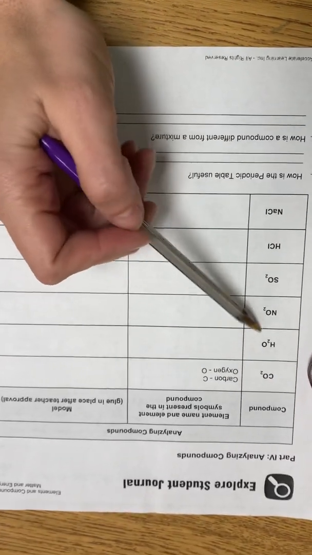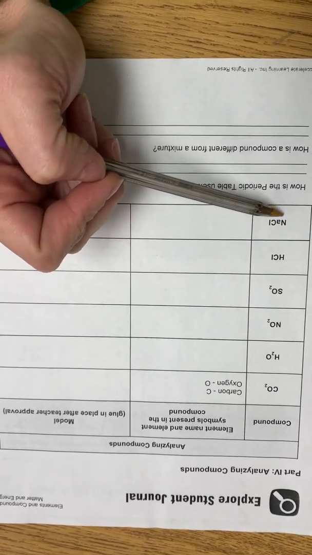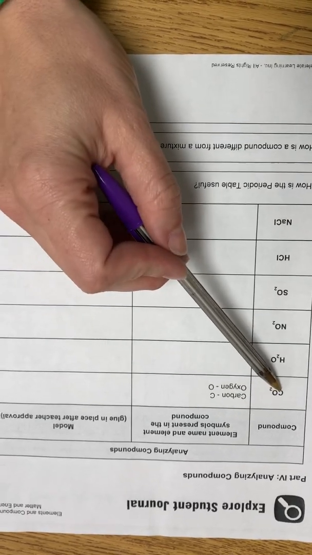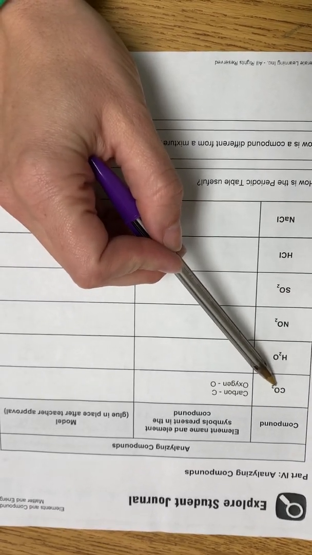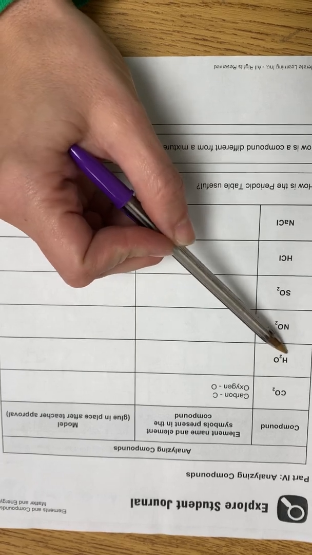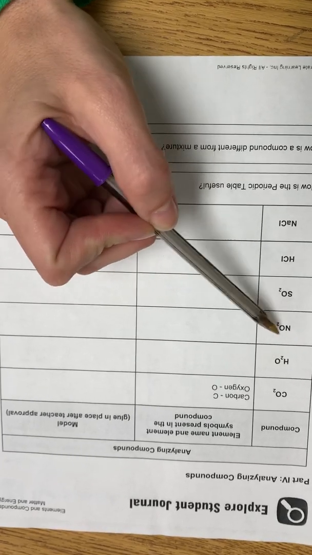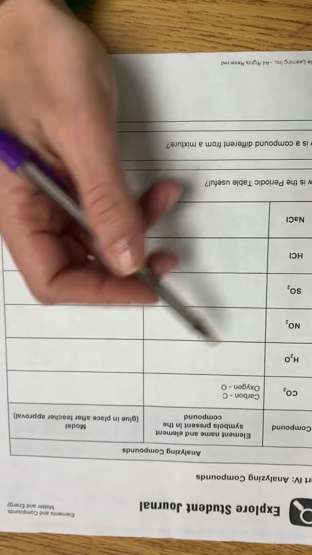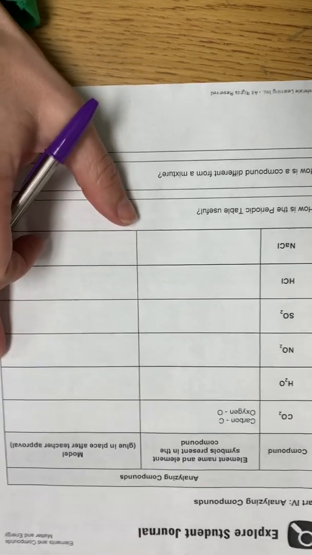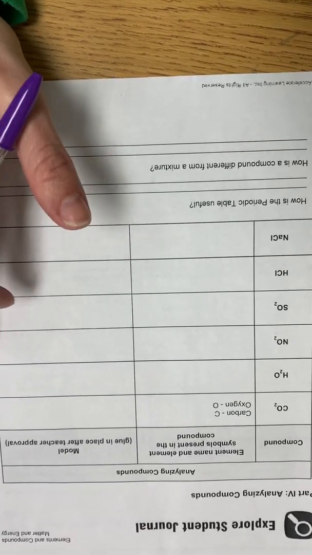All right, so you have a list of these compounds here. Now we know these are compounds because there's a capital C and a capital O, and a capital H, capital O, capital N, capital O. So you can tell that there's multiple element symbols. There are multiple elements, and two or more elements that are chemically combined would be a compound.